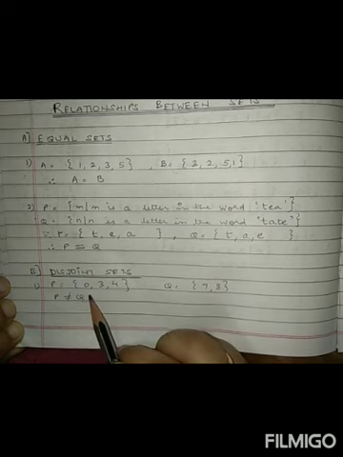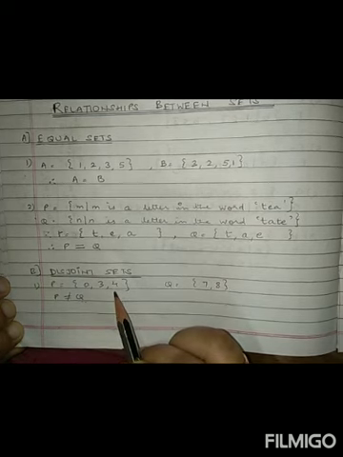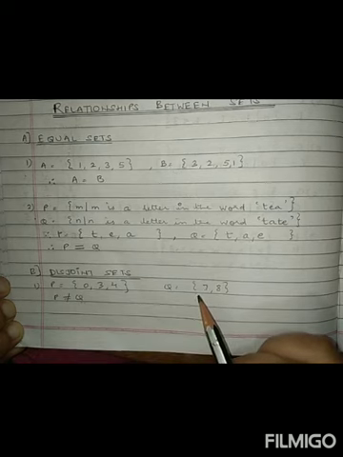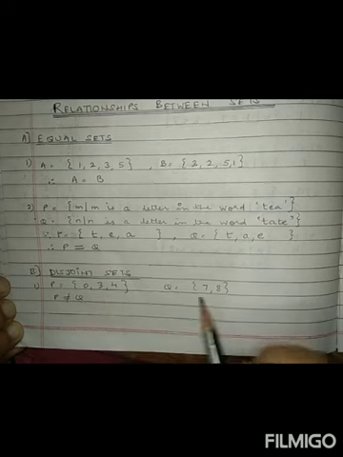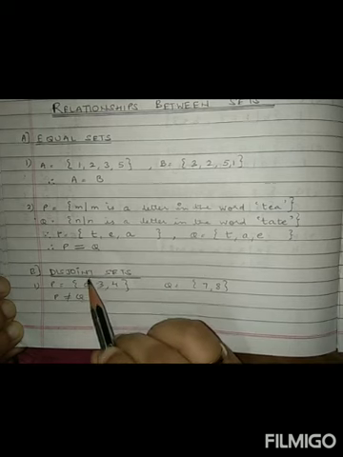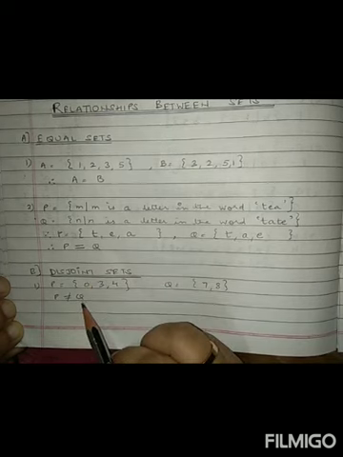Set P here has 0, 3, 4 and set Q has 7, 8. None of these elements are the same, so these sets are disjoint sets.